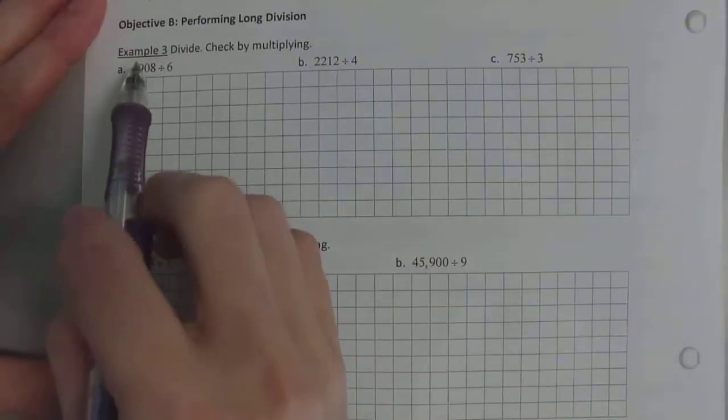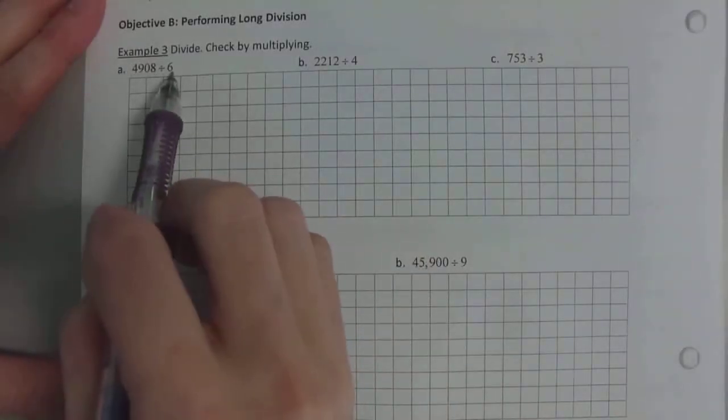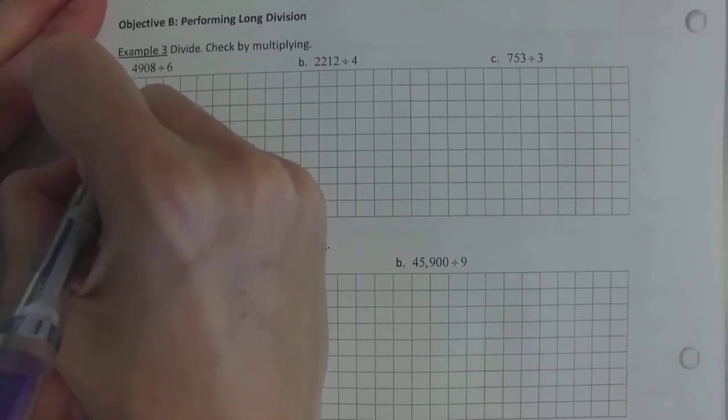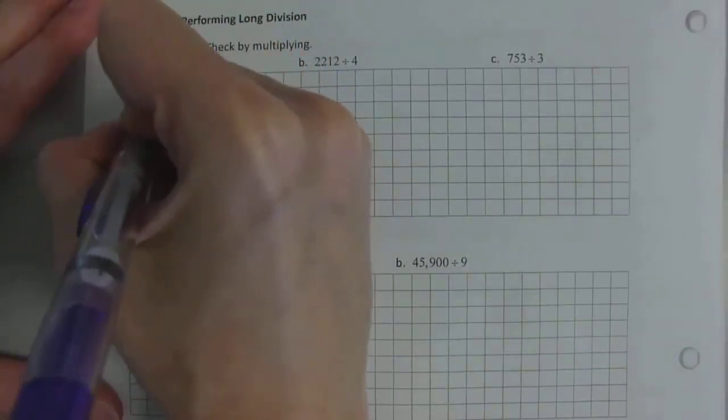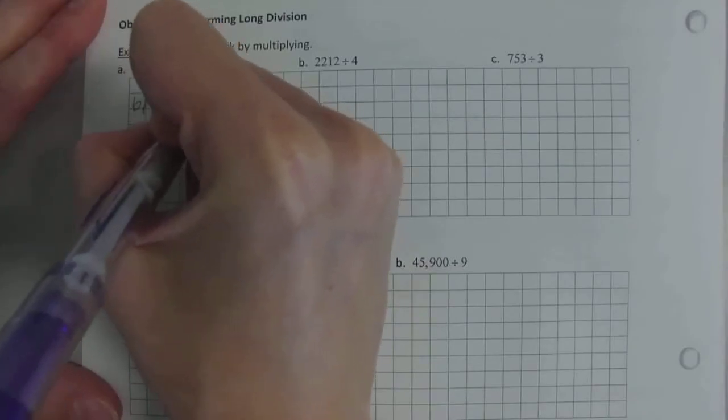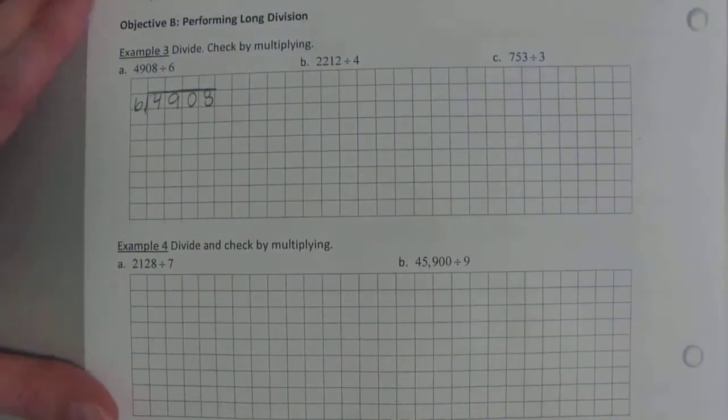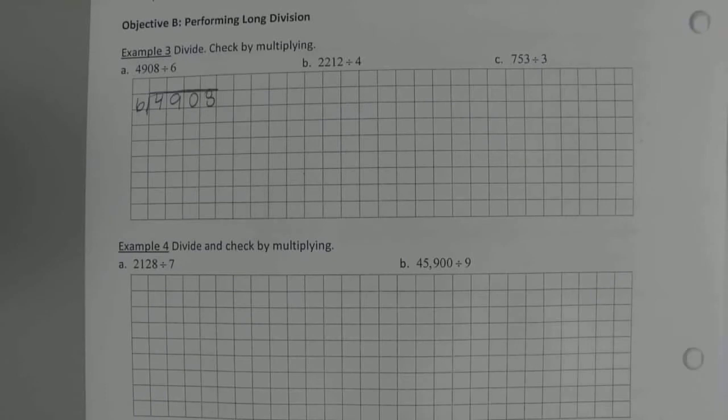But this is 4,908 divided by 6. So what we're dividing by goes outside, and what we're dividing into goes under here. 4,908. Can you guys see that okay? And I left the top row for our quotient. And this is a little bit different. This is one operation where we actually go left to right, because every other operation we've gone right to left, haven't we? So this is one where we go left to right.